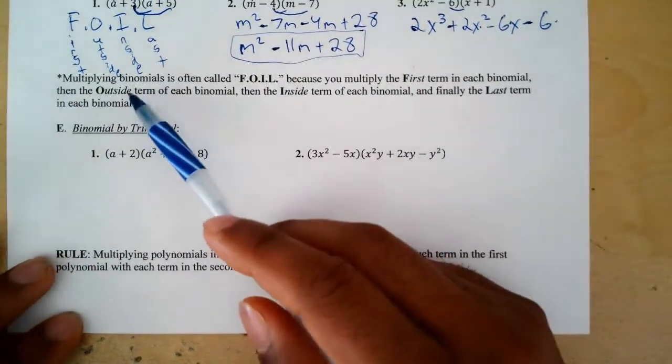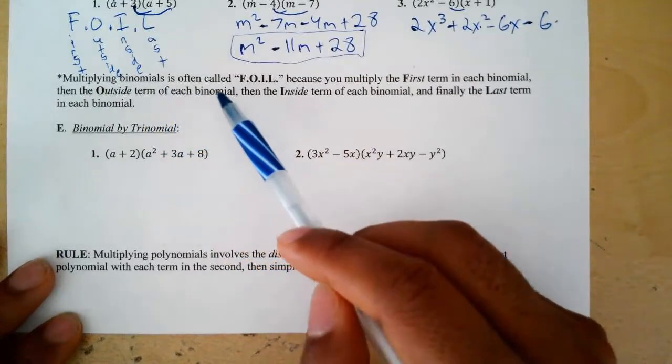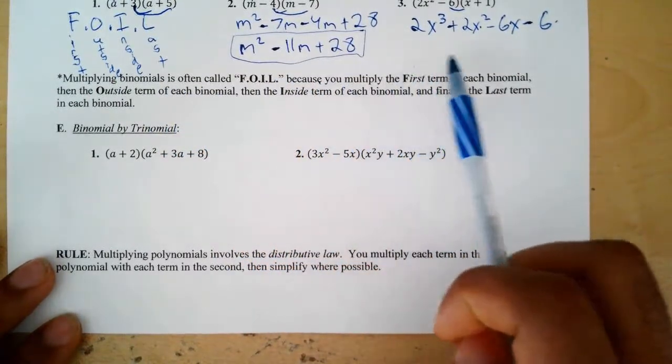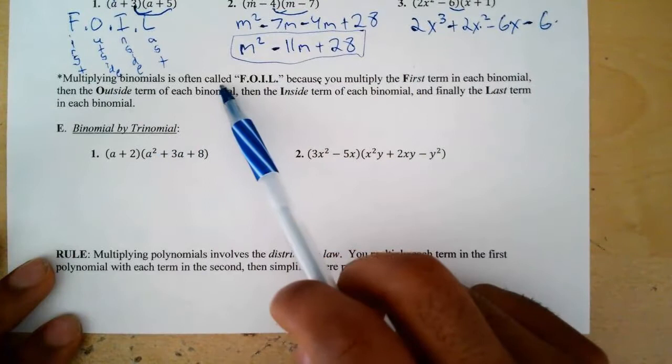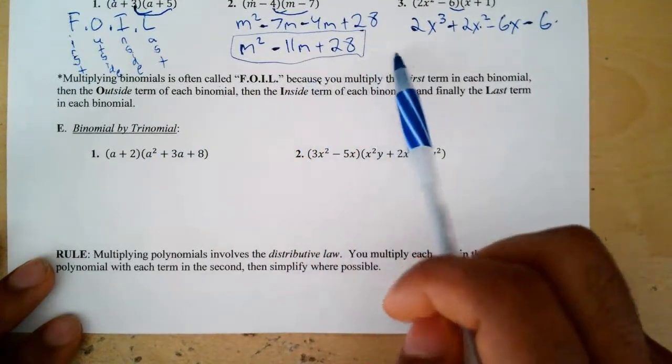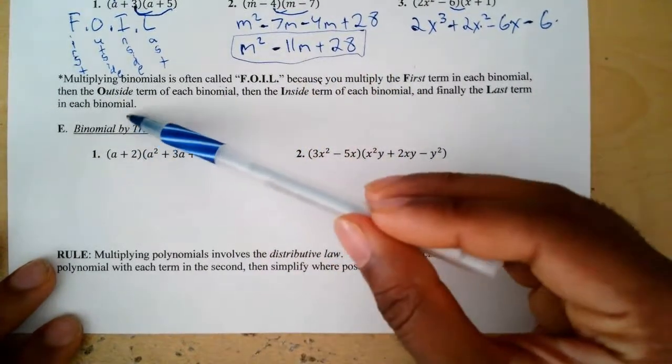Okay, so let's read what this says here. Multiplying binomials is often called FOIL because you multiply the first term in each binomial, then the outside term of each binomial, then the inside of each binomial, and finally the last term in each binomial.